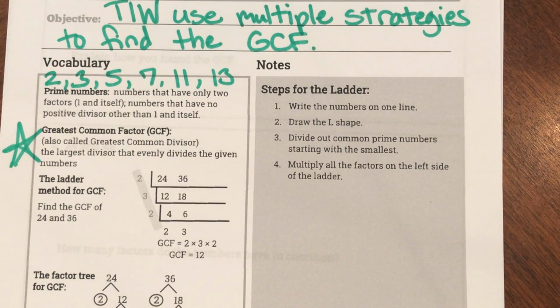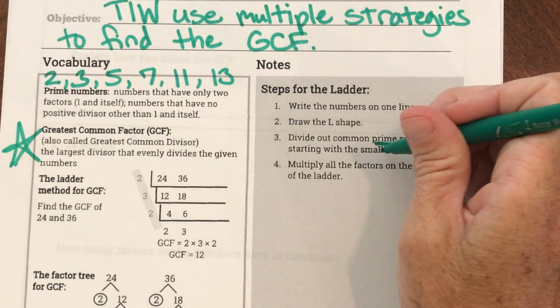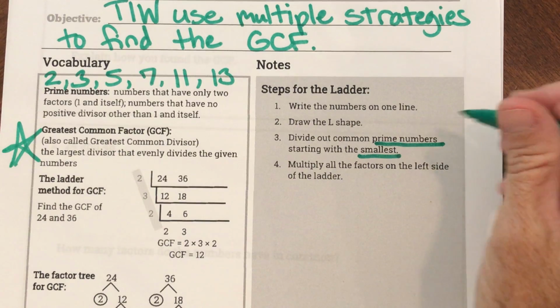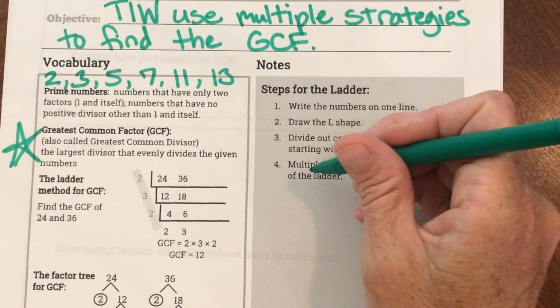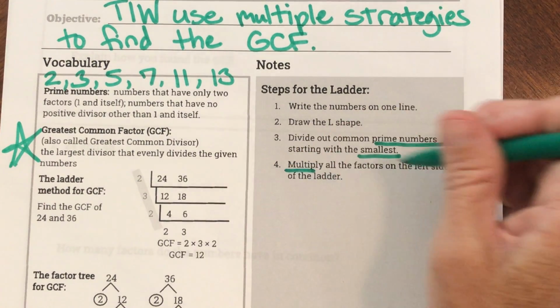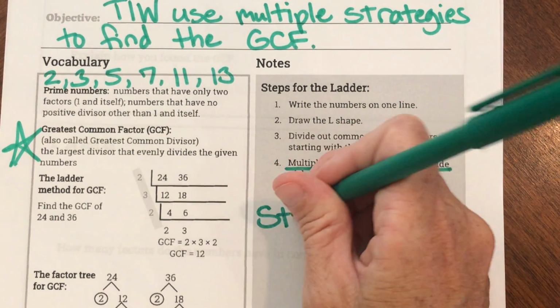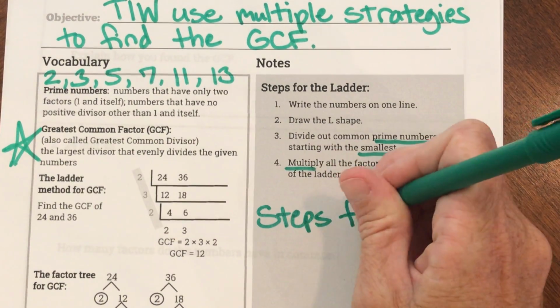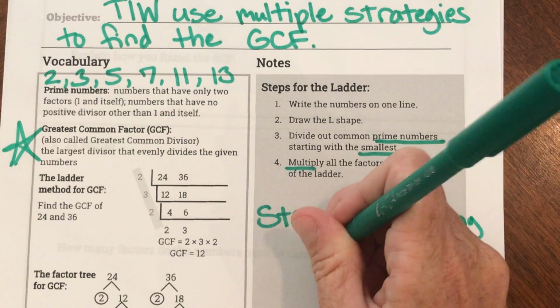Okay, so for the steps for the ladder method, we're going to write the numbers on one line, draw the L, divide out with prime numbers smallest. Keywords, you have to use the smallest prime number, and then we're going to multiply everything on the left side. Okay, we're also going to do a method called steps for listing factors.